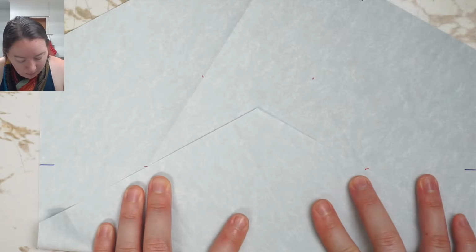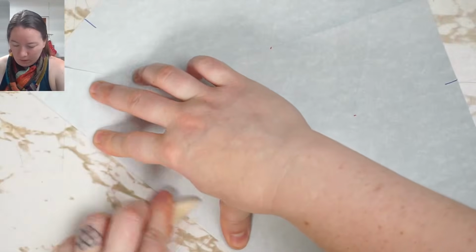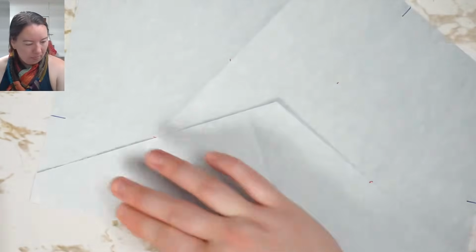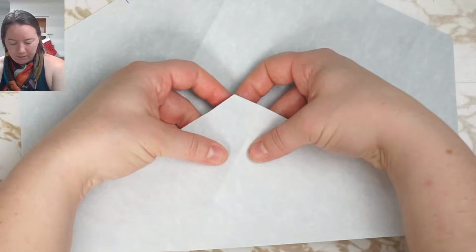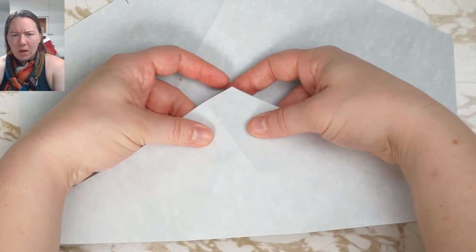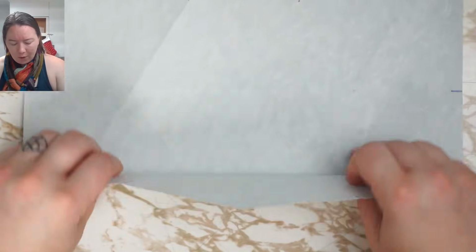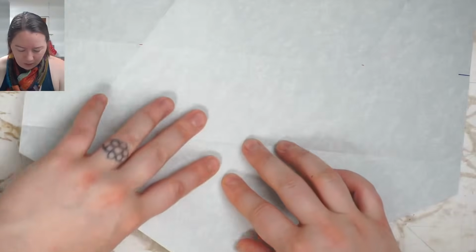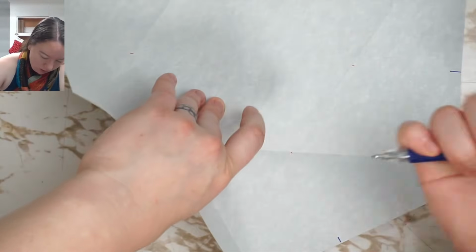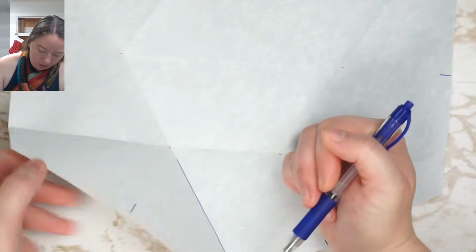And this time I have something new going on. I have a grid intersection out here in the middle of the space. So when I open that fold, I'll go ahead and draw that grid intersection more clearly here.